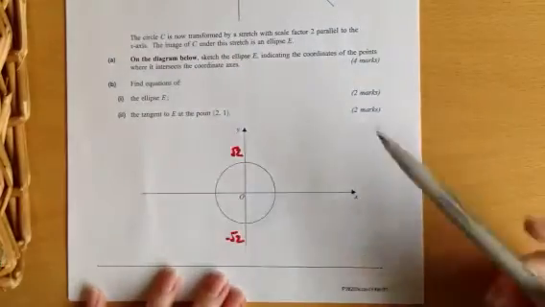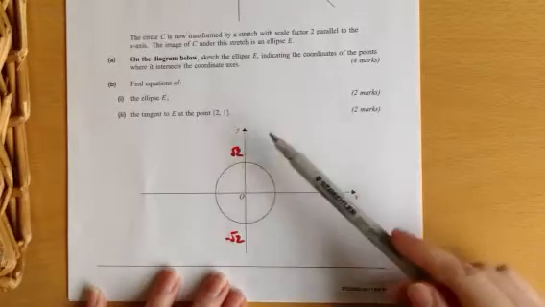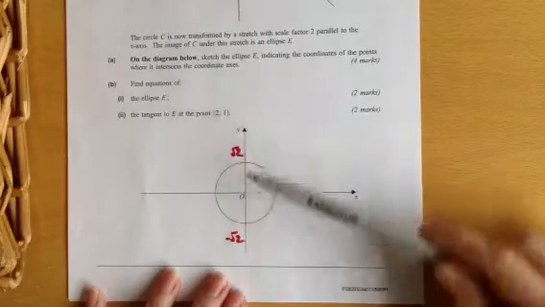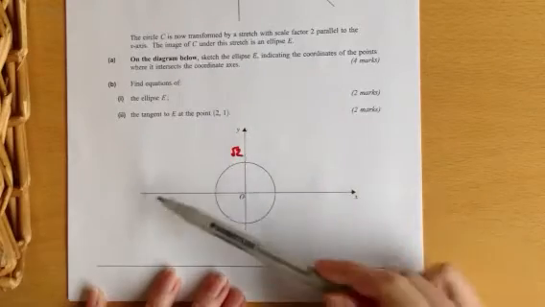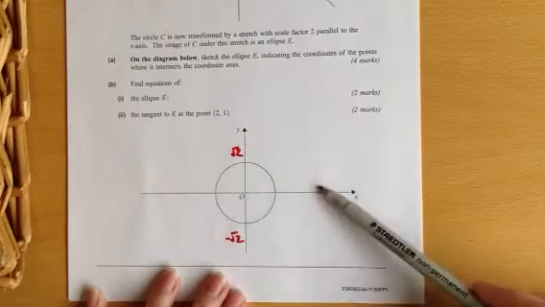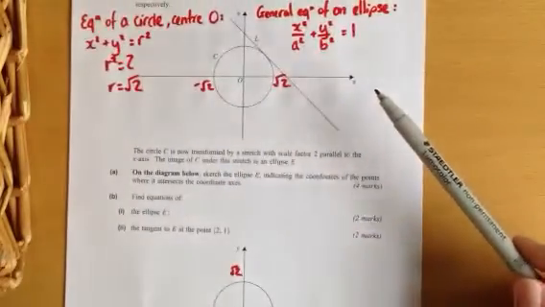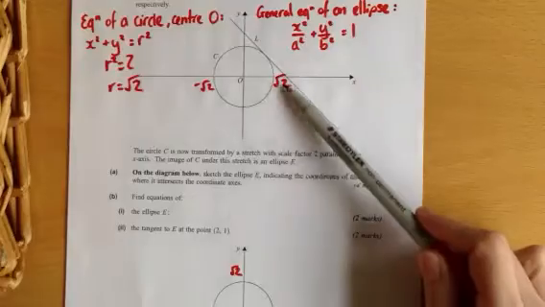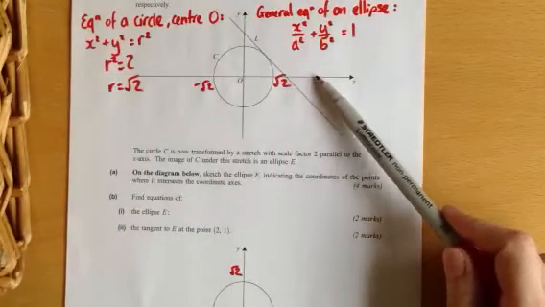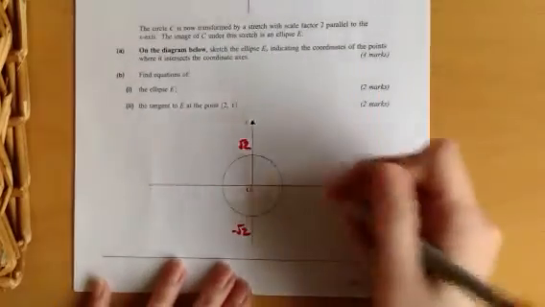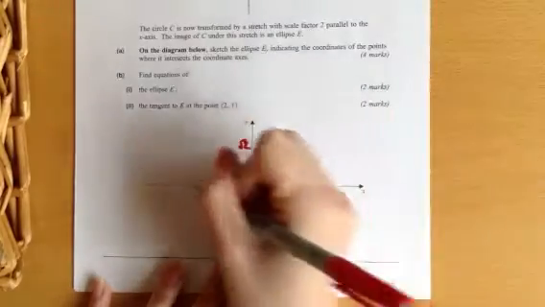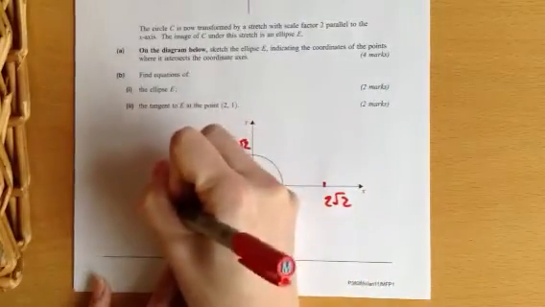So we can leave those there, and we need to leave those labels on because it says we have to indicate the coordinates of the points where it intersects the coordinate axes. So we need those ones, and we're also going to need where it intersects over here. So if we knew from the diagram up here that that's root 2, and we've got a stretch scale factor 2, then it's going to go through at 2 root 2 because we're doubling it. So if we call that 2 root 2 there, and over here we'll have minus 2 root 2.